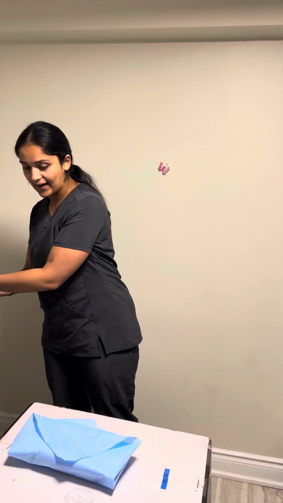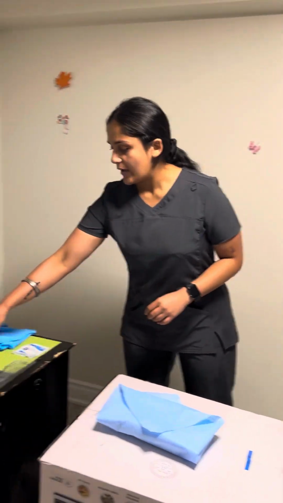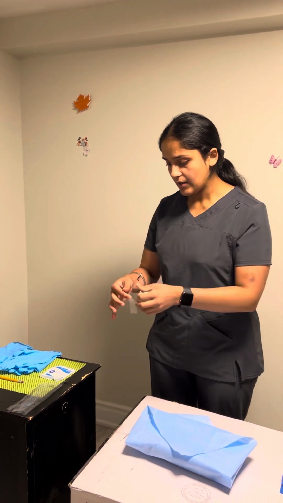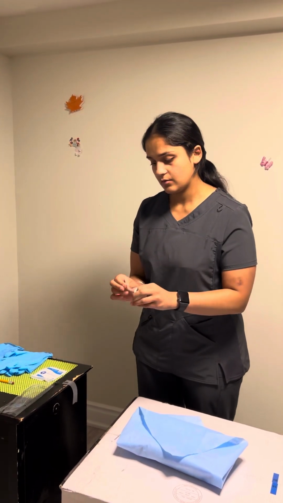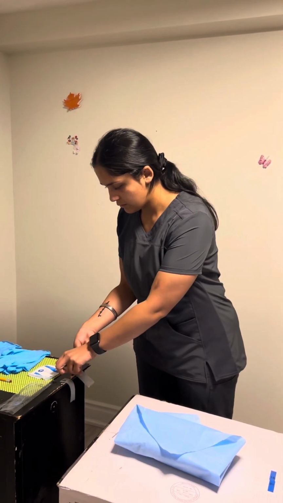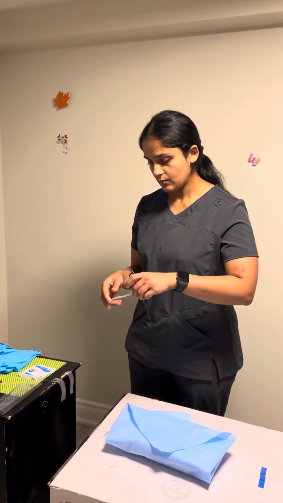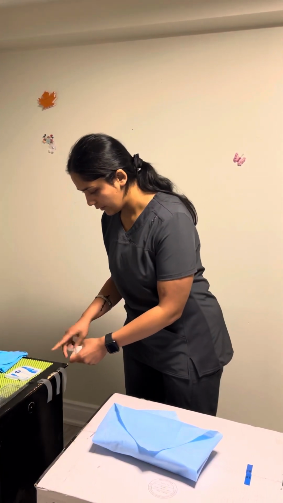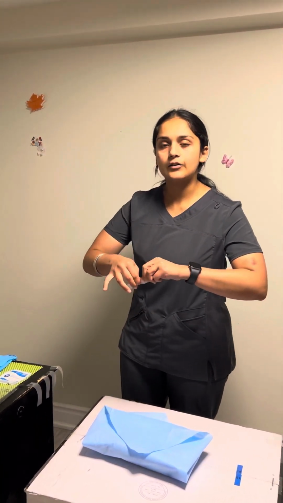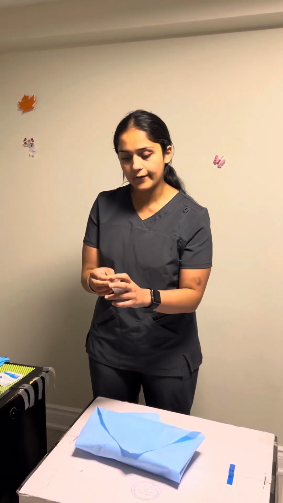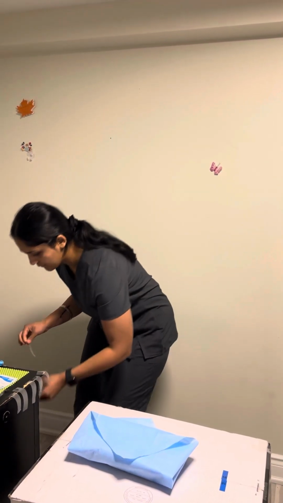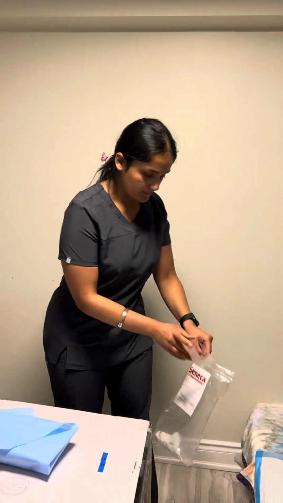Firstly, I will do my quick hand hygiene and gather all the equipment that I require during my procedure. Firstly, I will fix the bandages that I need to manage my wound dressing. 1, 2, 3, 4, and the last one that I need is for the documentation of date and time of the wound dressing. And now I'm going to fix my garbage bag for the disposal of waste.